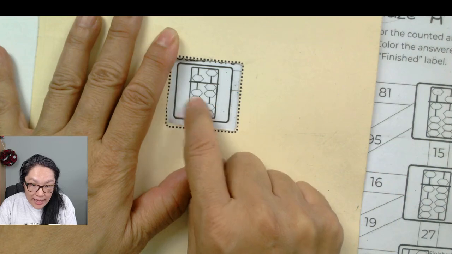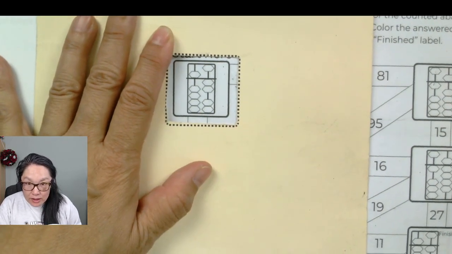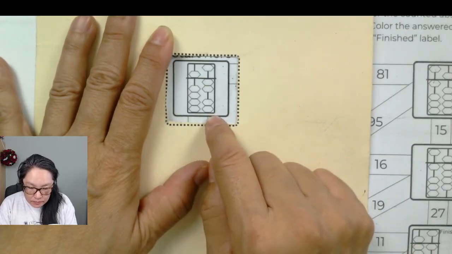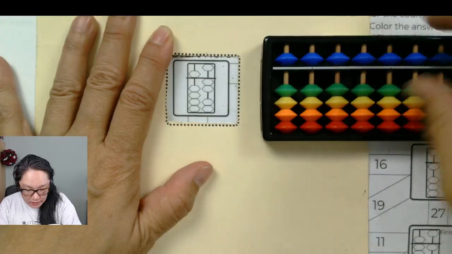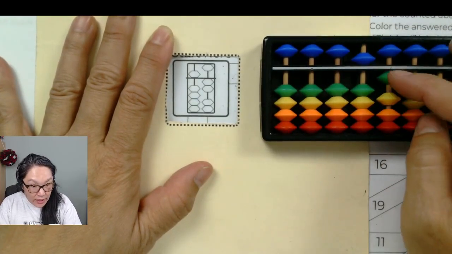So on the abacus, what number do you think this is? In the chat, let me know what number you think this is. If I mimic it, what we're doing is bead recognition. We're going to do this and we do that.